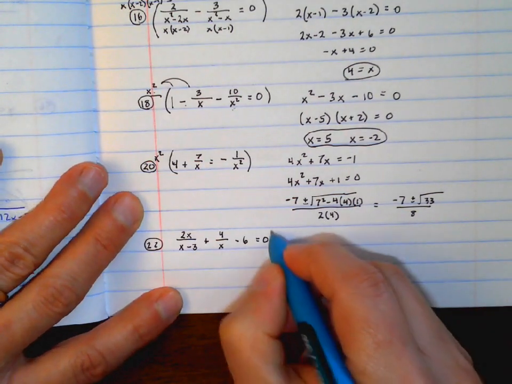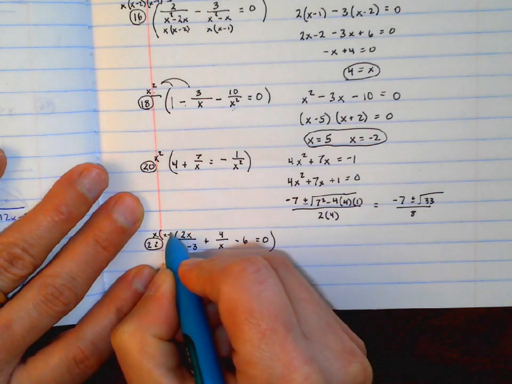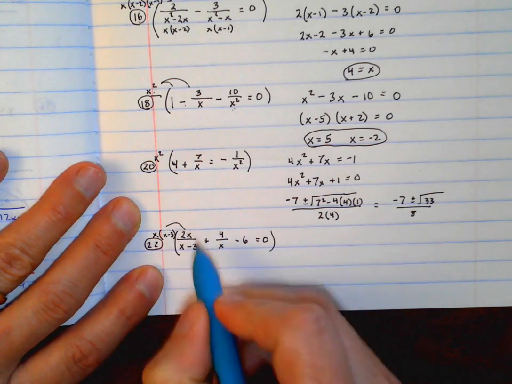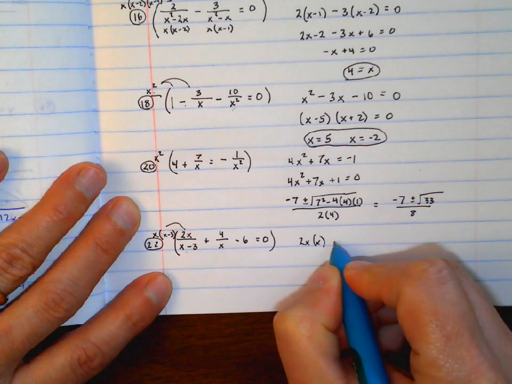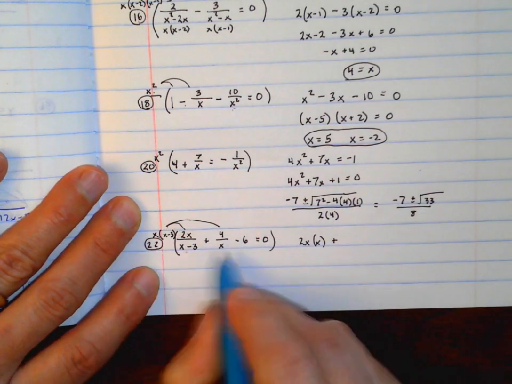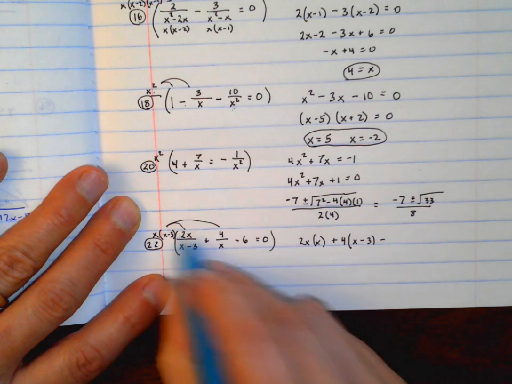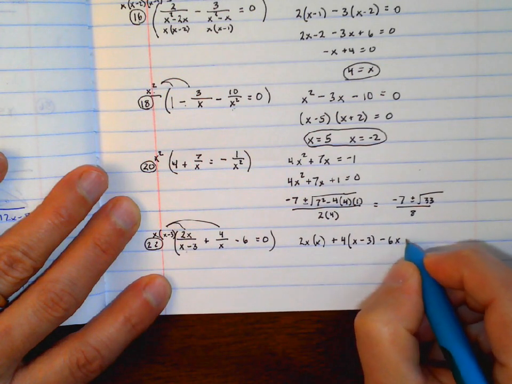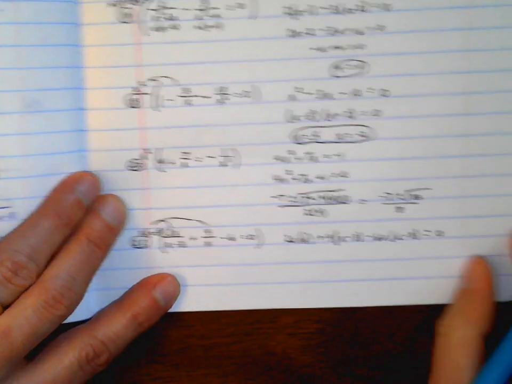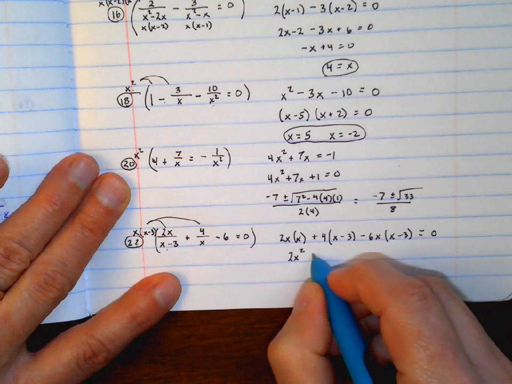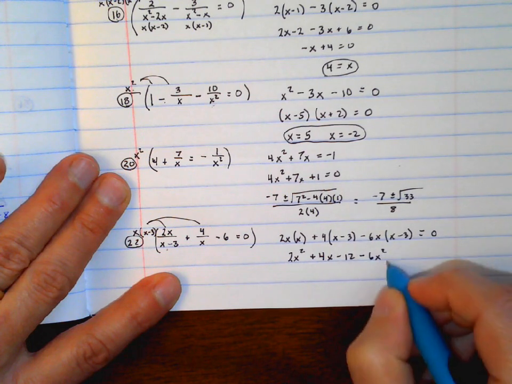Number 22, I have to multiply by an x to get rid of that x. I have to multiply by x minus 3 for that. So when I multiply here, x minus 3's cancel, so I'm left with 2x times another x. And when I multiply here, the x's cancel, so I'm left with 4 and the x minus 3. And here, nothing cancels, so it's 6 times x minus 3. And that times 0 is still 0. So I have 2x squared plus 4x minus 12 minus 6x squared plus 18x.